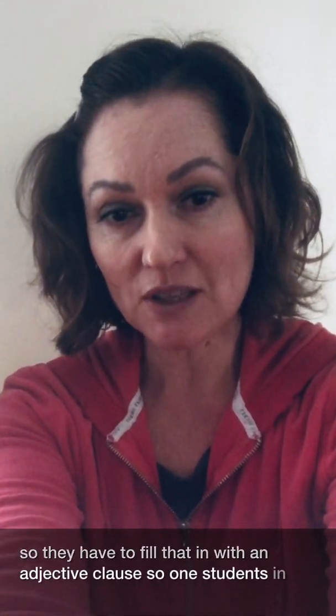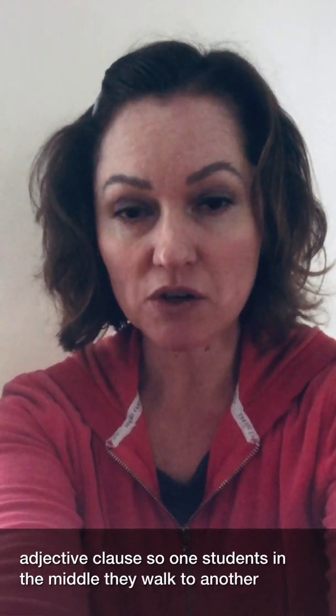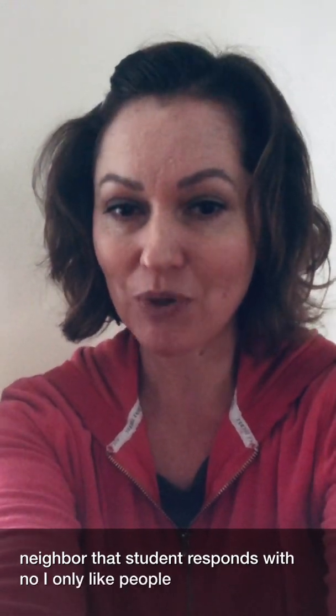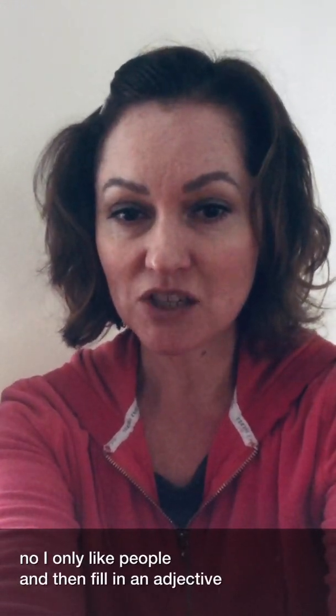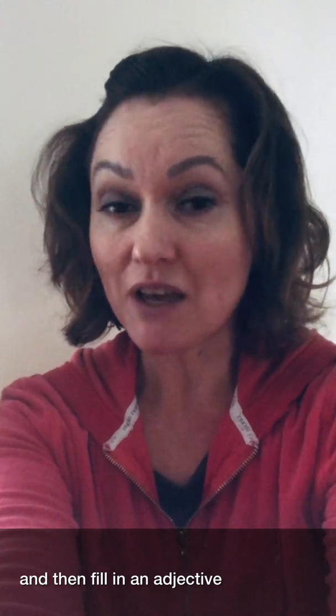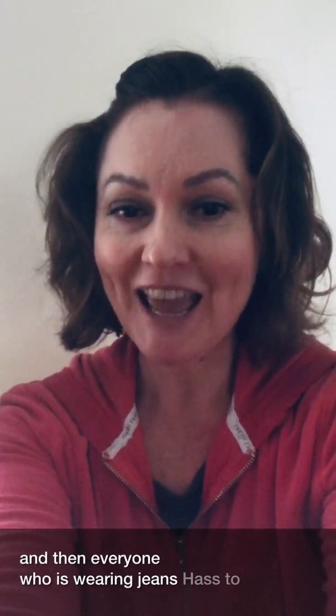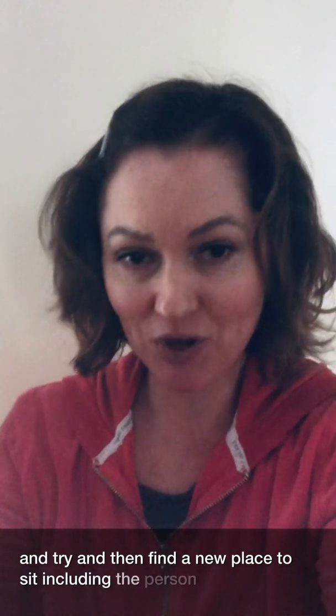So one student's in the middle. They walk to another student and ask, do you like your neighbor? That student responds with, no, I only like people, and then fills in an adjective clause, like, I only like people who are wearing jeans today. And then everyone who is wearing jeans has to stand up and try to find a new place to sit, including the person in the middle.